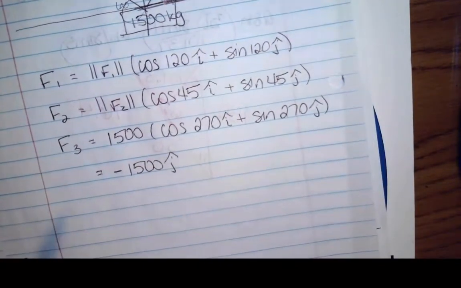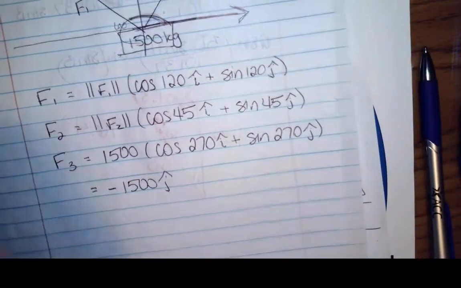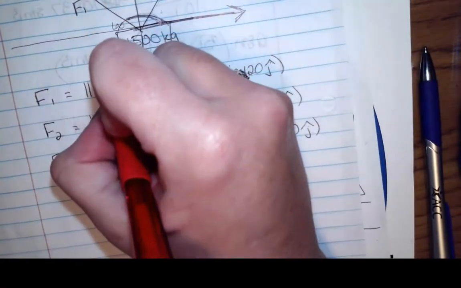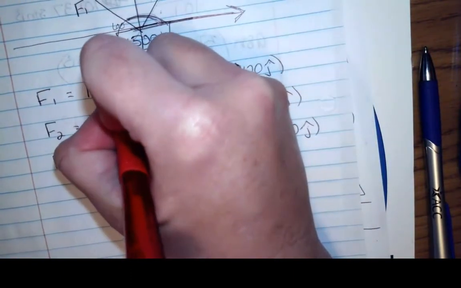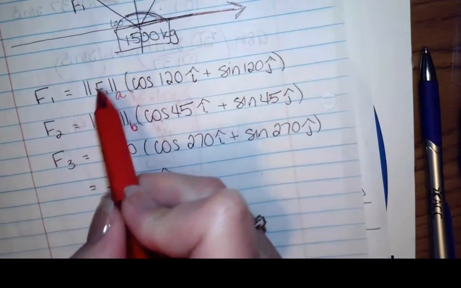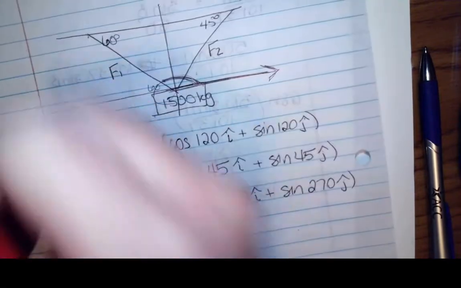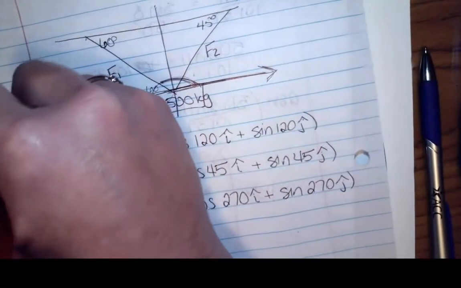So, going through this mess, we're going to create a system of equations. I'm going to distribute this, but I'm going to rename it. I don't even care, let's just do A and B. This is going to be A, and this is going to be B. Instead of the magnitude of force 1, I'm going to call it A. Instead of the magnitude of force 2, I'm going to call it B.